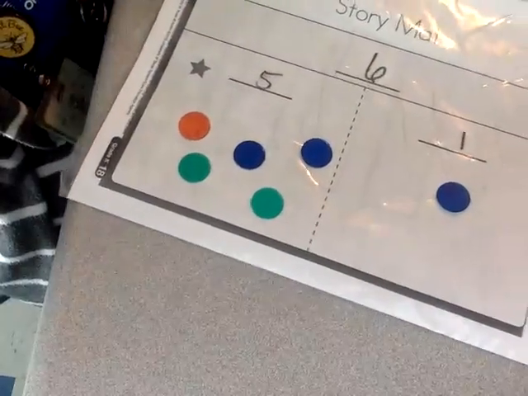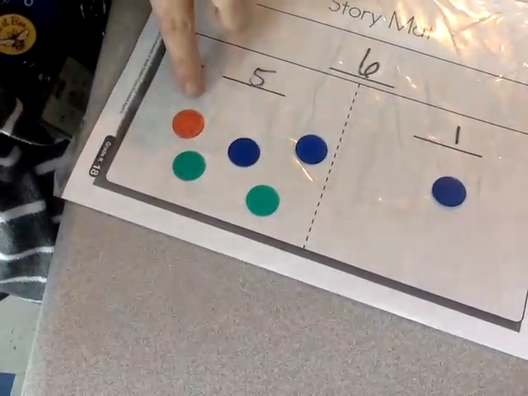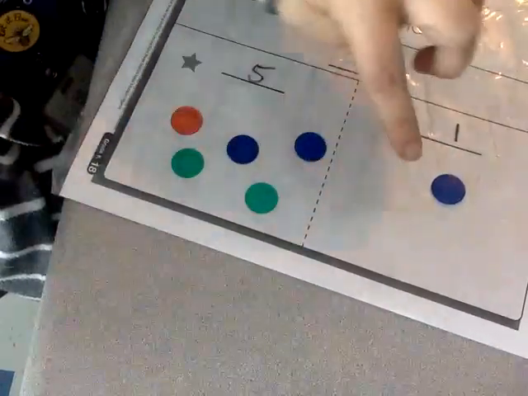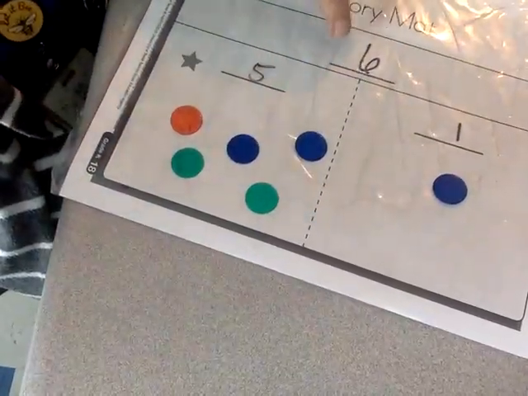All right. Here's Maria's 5. Here's Dad's 1. So 5, 6. They have 6 pennies all together. That is so awesome. You guys have done a great job today. That's super good work.